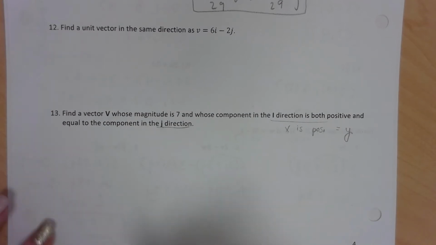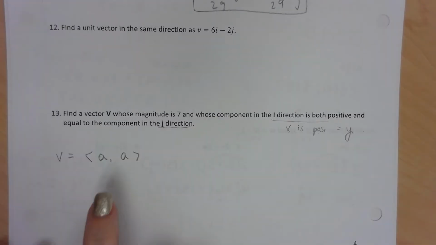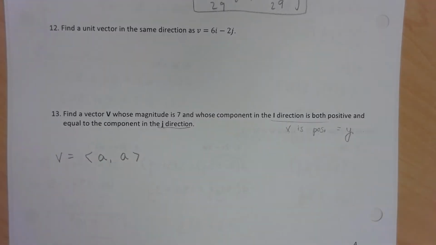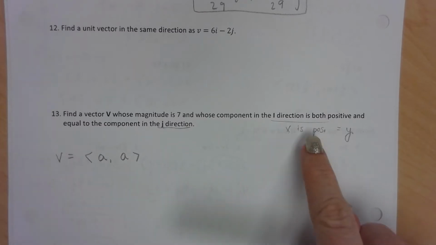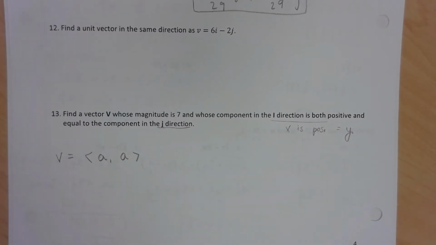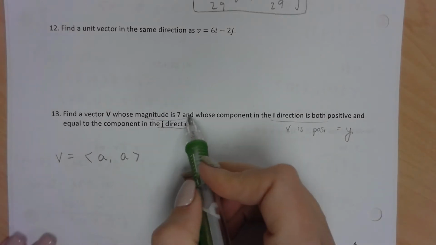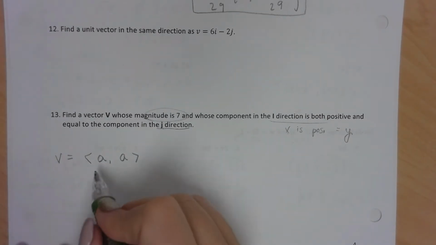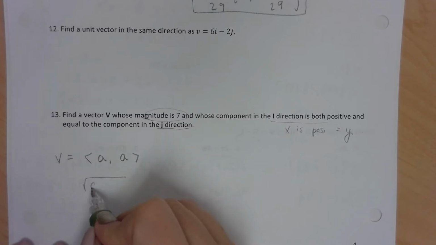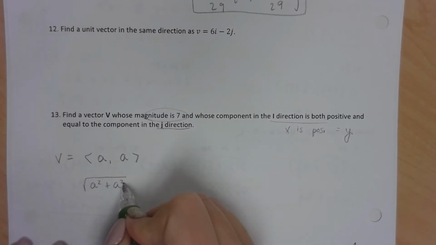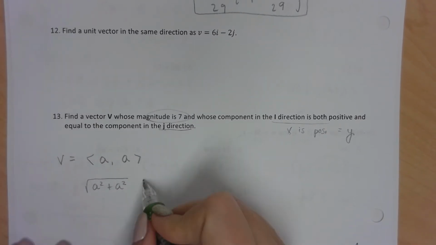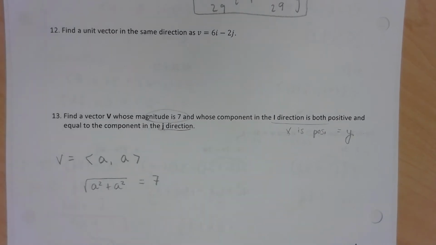So let's say we were going to make a vector v, and we want our value in the x spot to be equal to the value in the y spot. So we want these two values to be the same, and we want them to be positive. Now, the other thing they told us is that the magnitude is 7, and we find magnitude by doing the square root of x squared plus y squared. And we know that answer gave us 7.